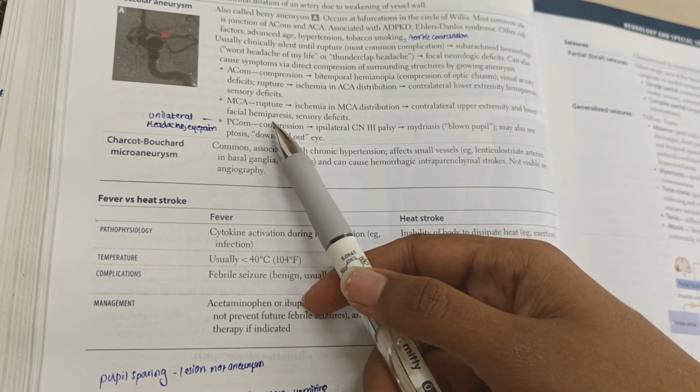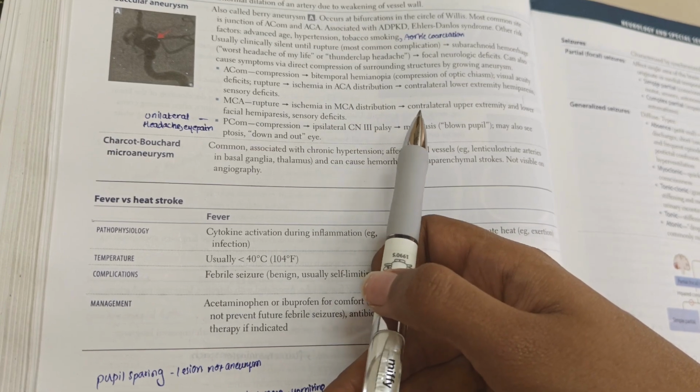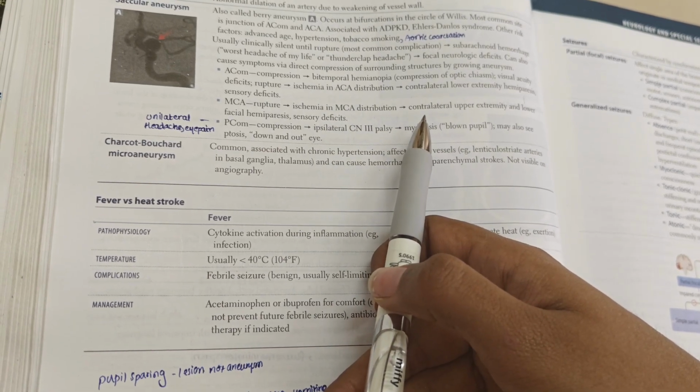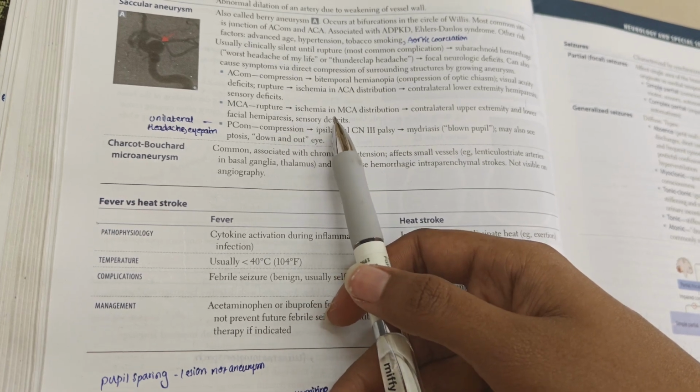Next, coming to MCA, if it ruptures, it will cause ischemia, and this will lead to contralateral upper extremity and lower facial hemiparesis and also sensory deficits.